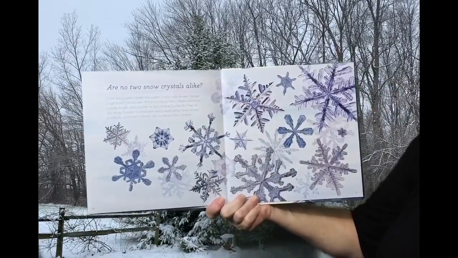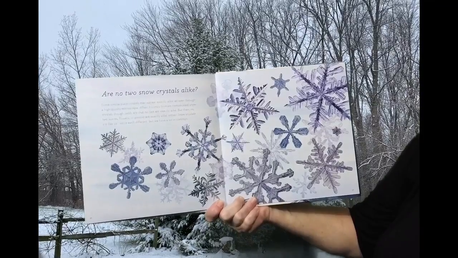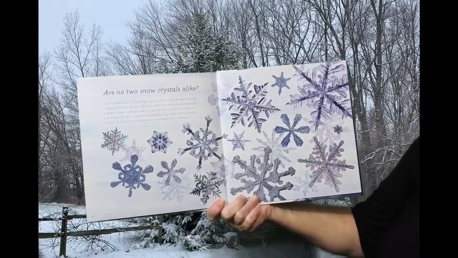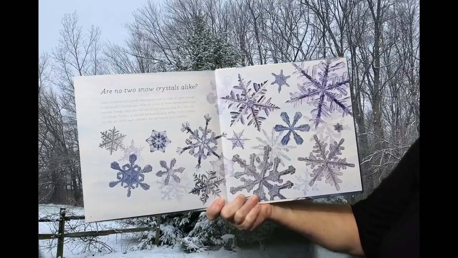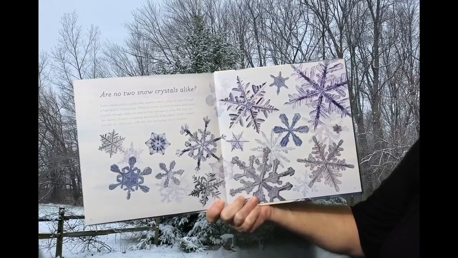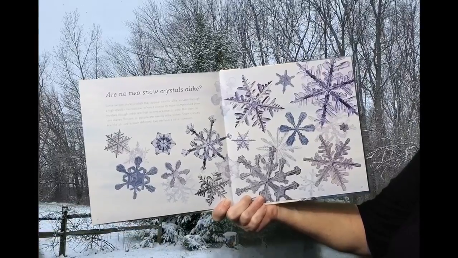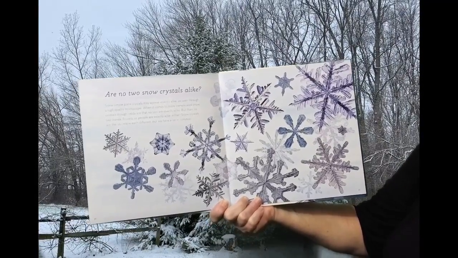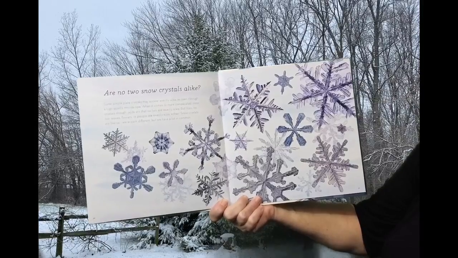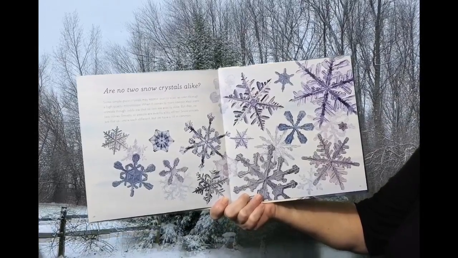Are no 2 snow crystals alike? Some simple plate crystals may appear exactly alike as soon as seen through a high-quality microscope. When it comes to more complicated snow crystals, though, odds are that no two are exactly alike. But then, no two leaves, flowers, or people are exactly alike either. Snow crystals are like us. We're each different, but we have a lot in common.